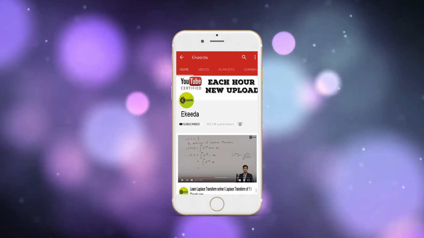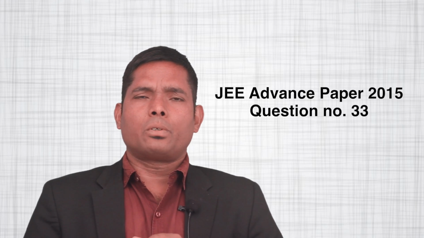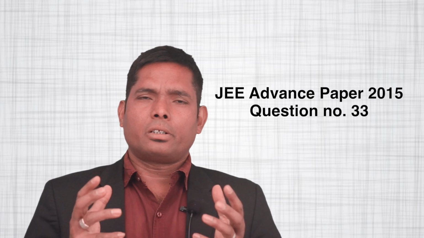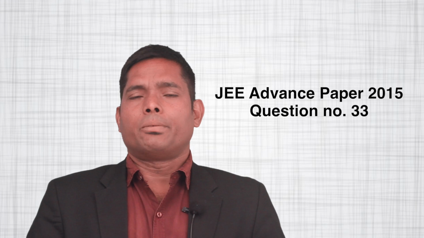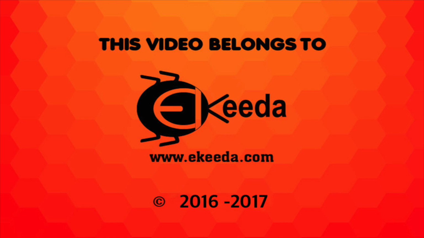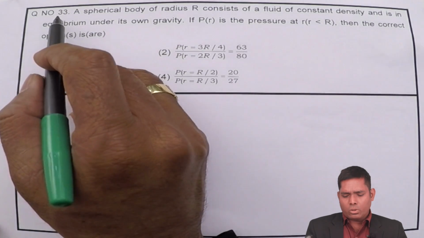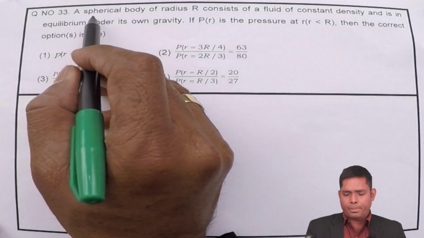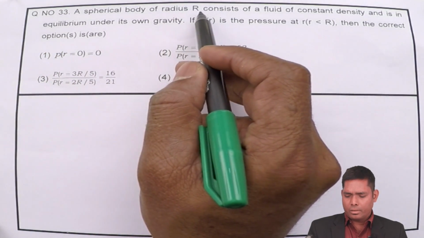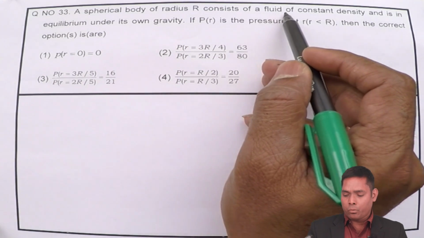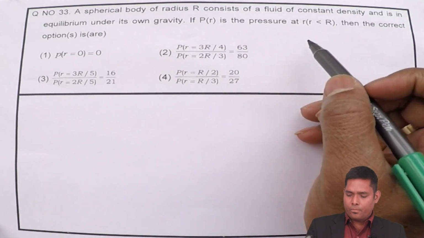Hello students, let us move to the next question, question number 33 of JEE Advanced Physics paper 2015. So let us solve question number 33. Number 33 says that a spherical body of radius R consists of a fluid of constant density.